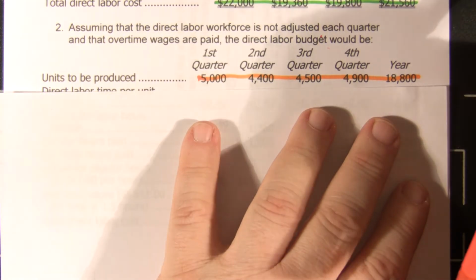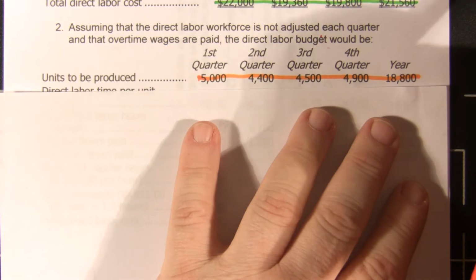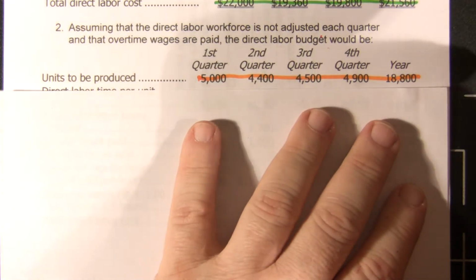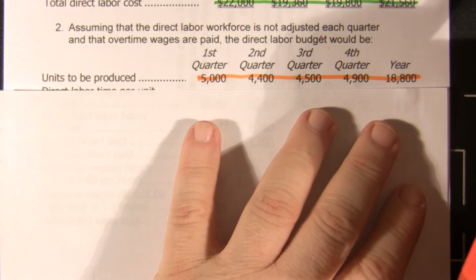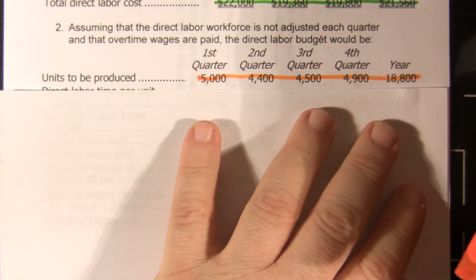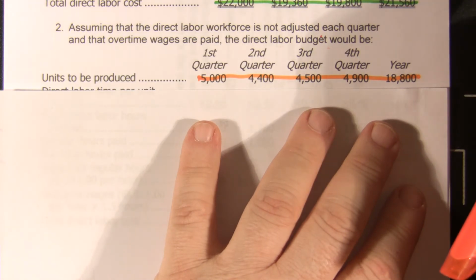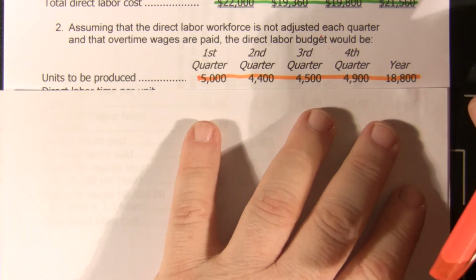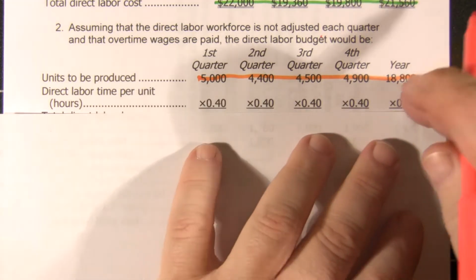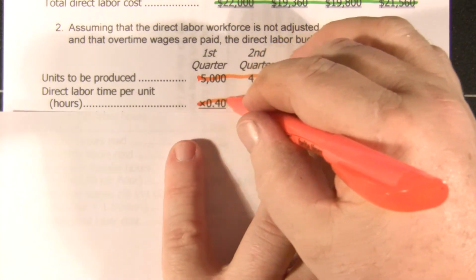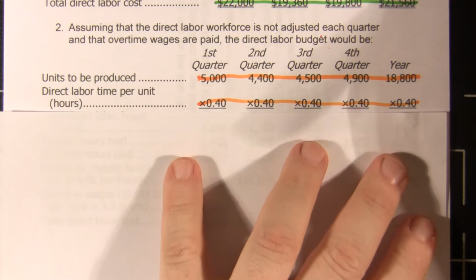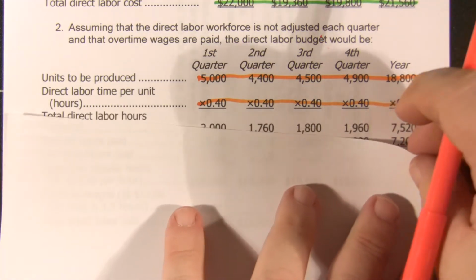It says that workers have to be paid for at least 1,800 hours. It says anything under that, they're still paid for 1,800. Anything over that, they're paid 1.5 times their normal rate. So we're going to need both of those numbers. It's still 4/10 of an hour per unit. That hasn't changed.